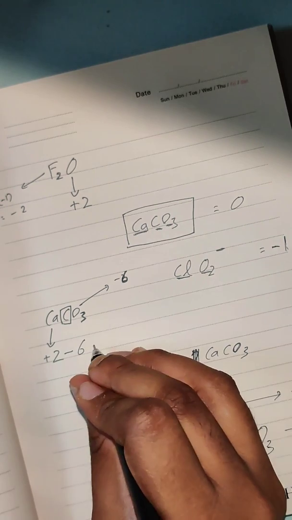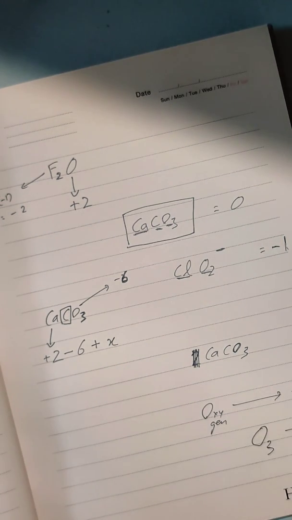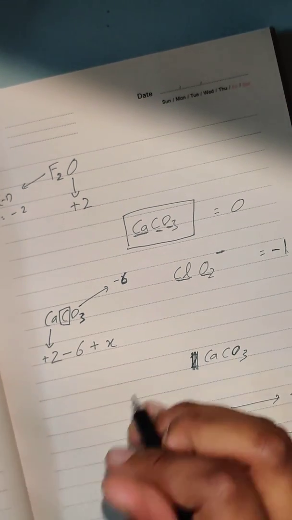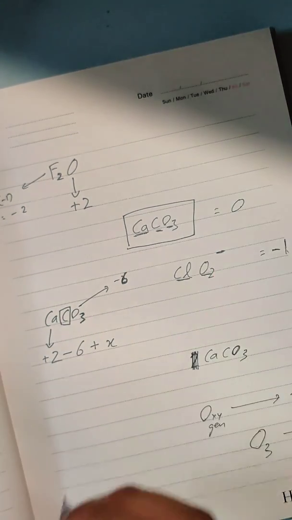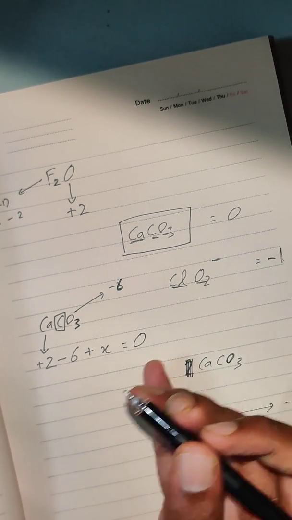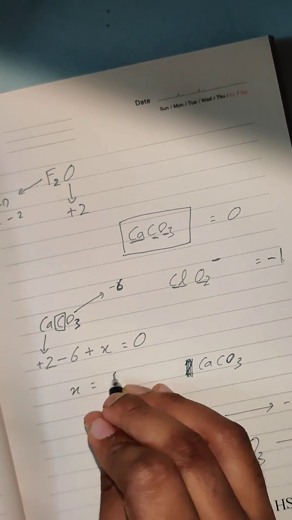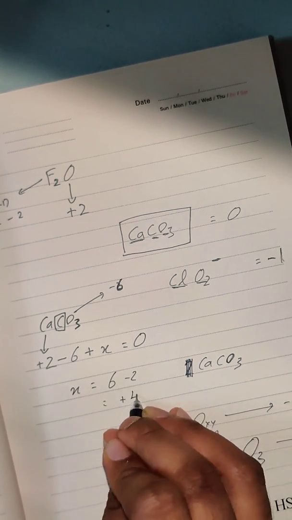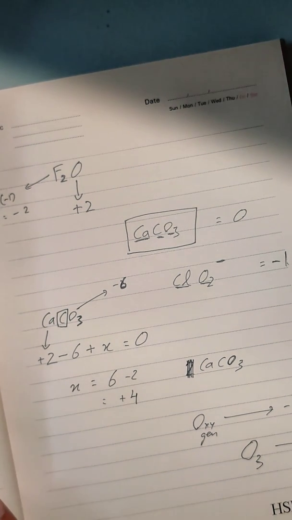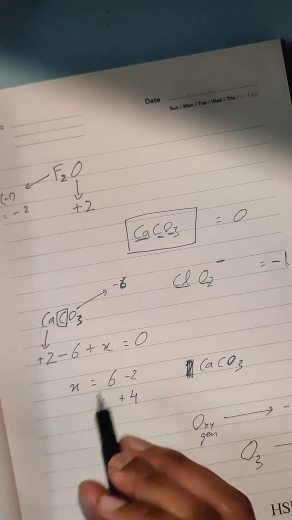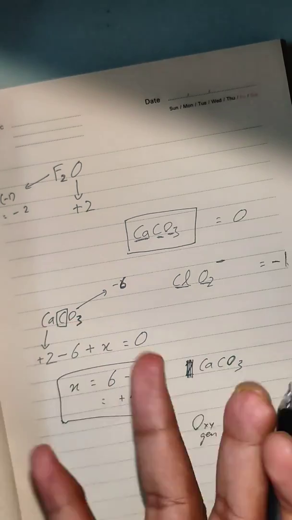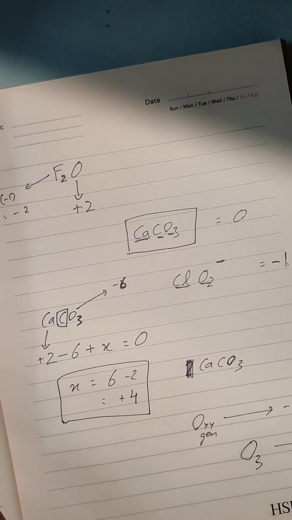We don't know the carbonate, so what we do is put it as X or any variable, it doesn't really matter. It's just simple math. And the overall compound charge is 0. Now when we solve for X, we get X equal to 6 minus 2, or plus 4. So that's basically what it is. It's just simple algebraic math, finding out the charge of an ion in a compound.